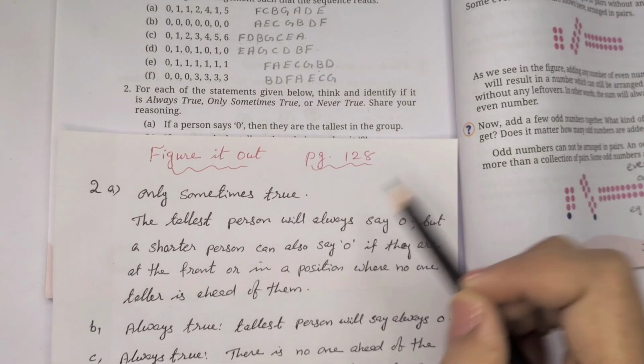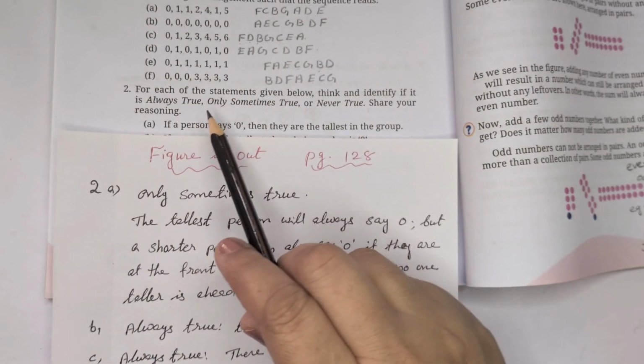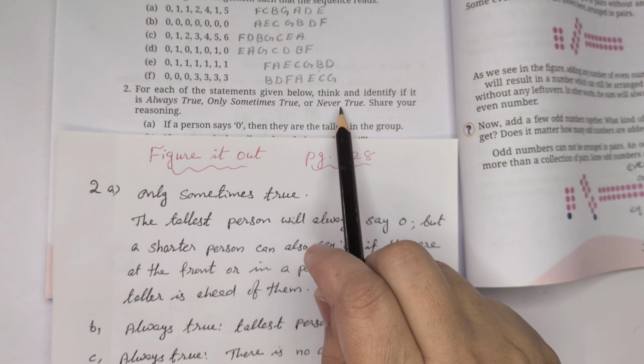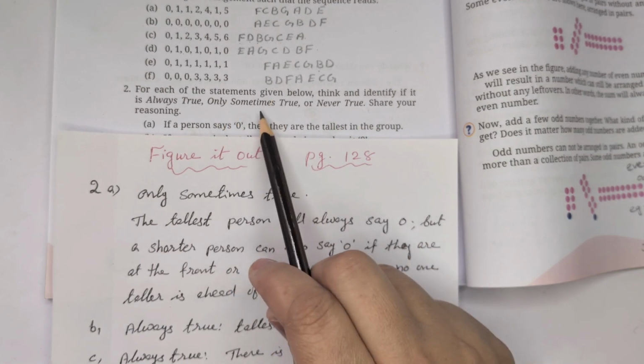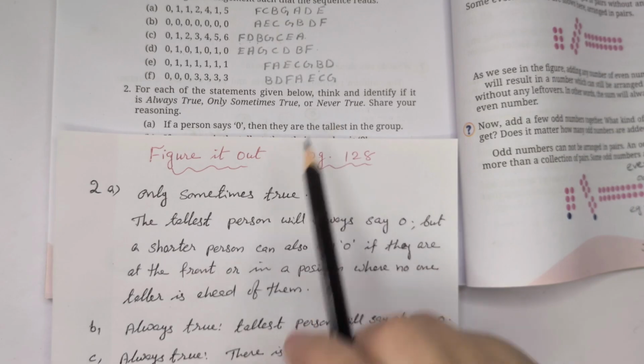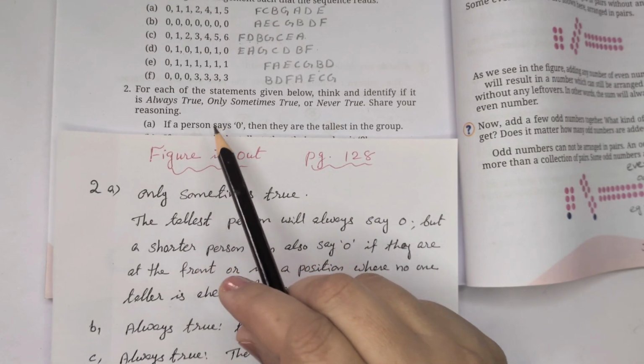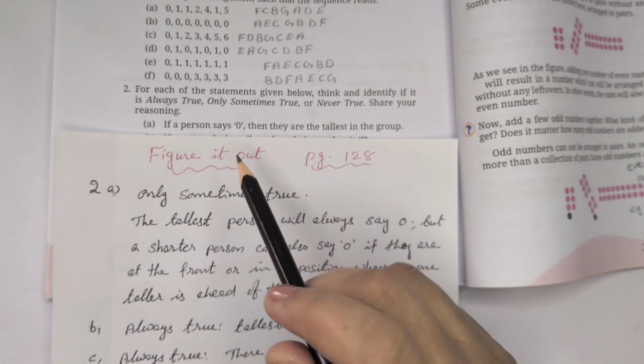Figure it out. Second question, page number 128. For each of the statements given below, think and identify if it is always true, only sometimes true, or never true. Share your reasonings. That means you have to say the reason also.